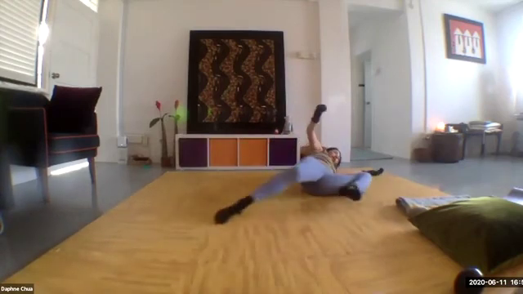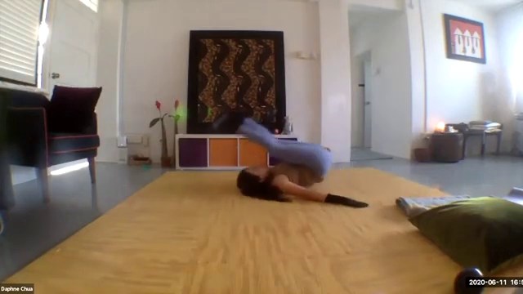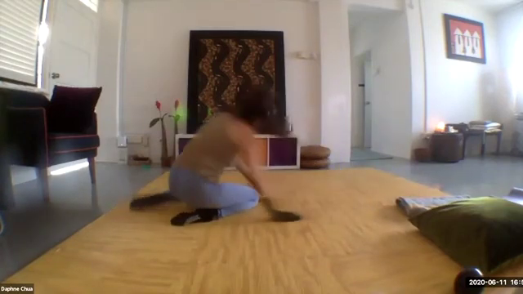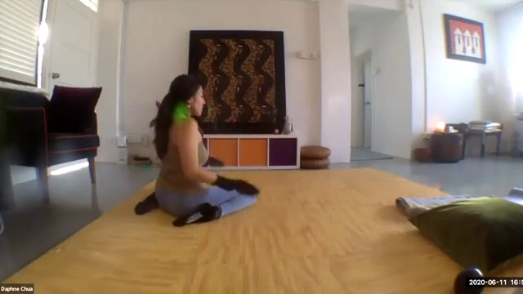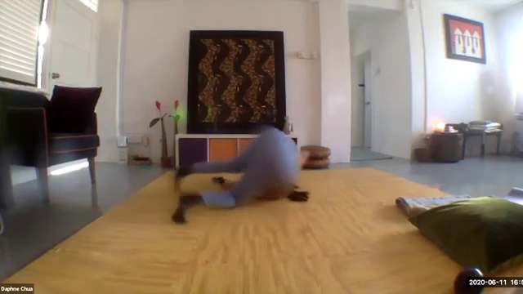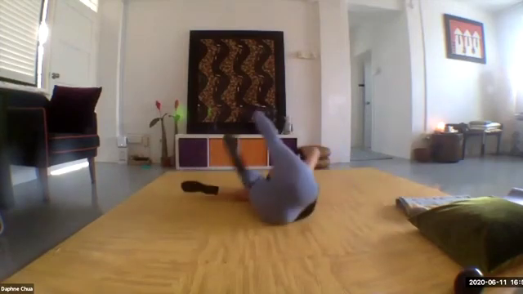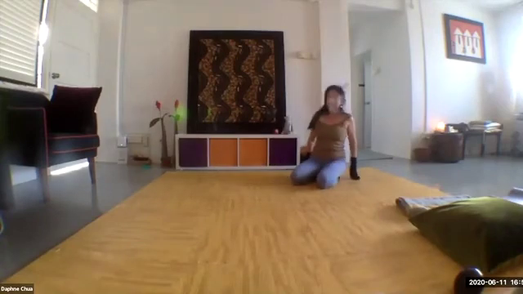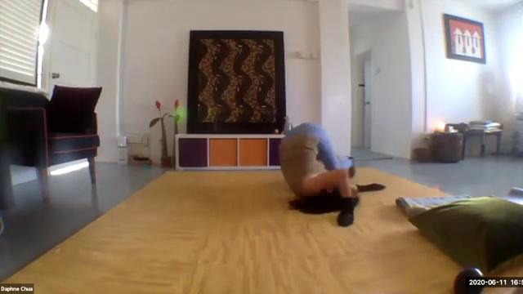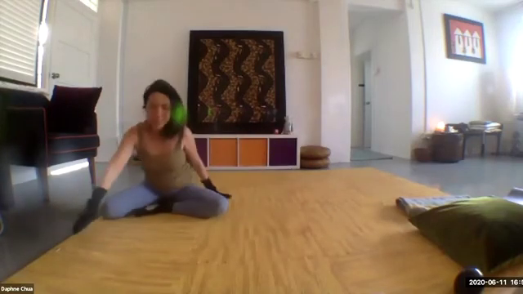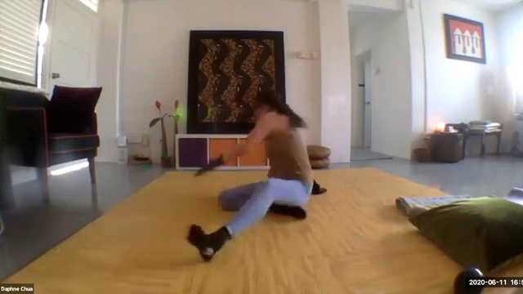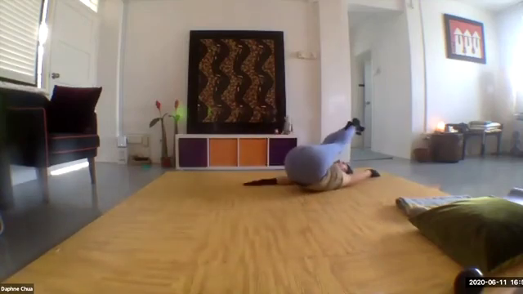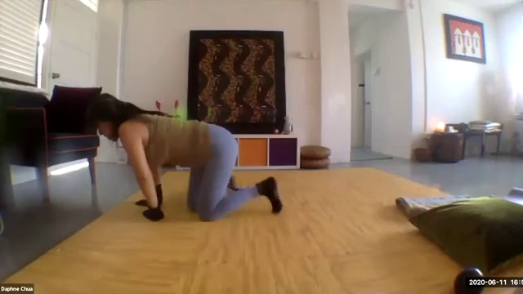You can also play. This is one of my favorites, to do a roll, kind of like a shoulder stand, roll over and then reverse that. Enjoy, have fun.